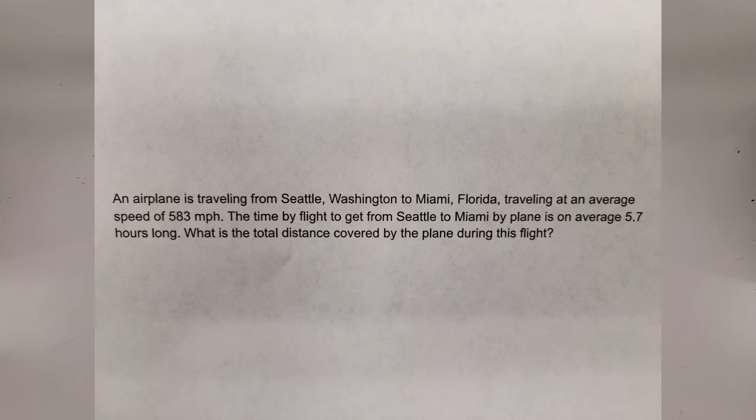But here in our third example, we've got an airplane traveling from Seattle, Washington to Miami, Florida, at an average speed of 583 miles per hour. The flight time to get from Seattle to Miami by plane is on average 5.7 hours long. I looked that up just by Googling it really quickly. If it's any faster or slower, don't quote me on that. What is the total distance covered by the plane during this flight?